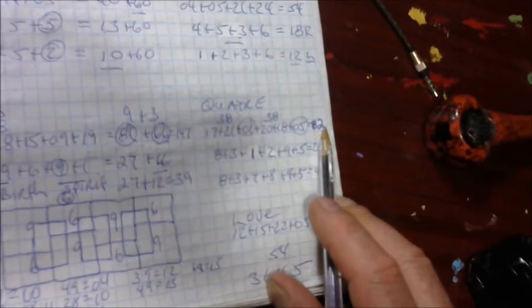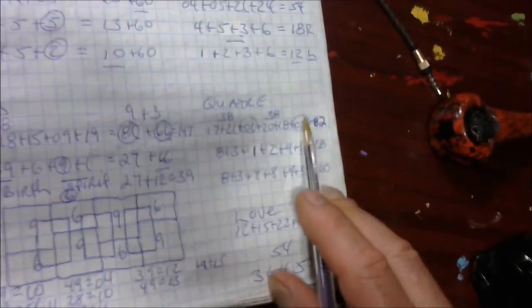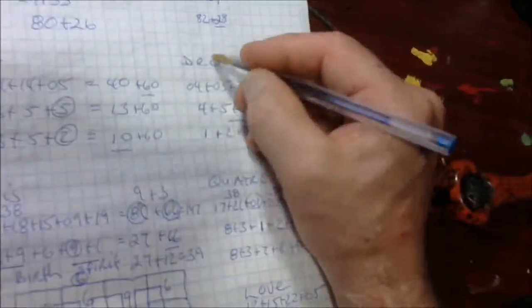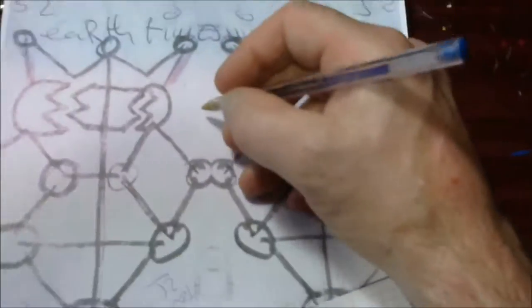2 and 4, 2 and 6. 2 and 4 is 6. 2 and 6 is 8. Why? Because of the number sign. You know, 1, 2, 3, 4, 5, 6, 7, 8, 9. If we want to go from the bottom, I wish I could show you a calculator right now, but I'll draw it out in the back. I don't want to mess up this paper anymore. If we draw it out, 2, 4, 6, 8.